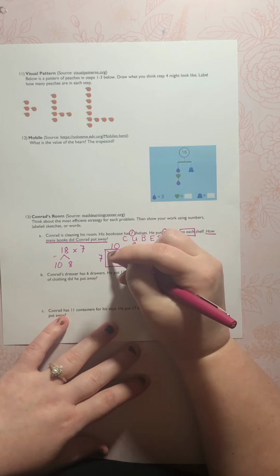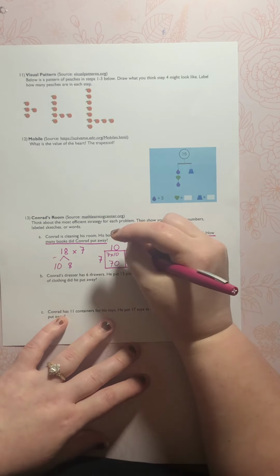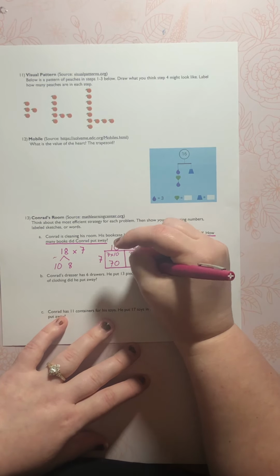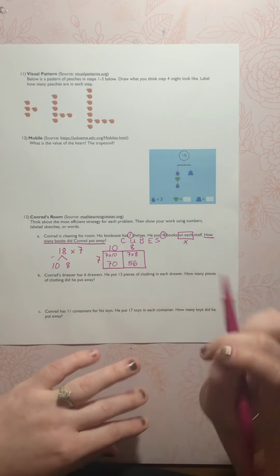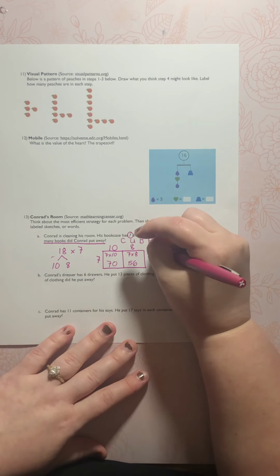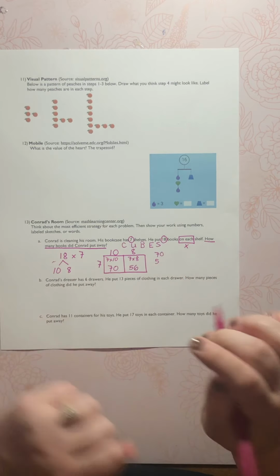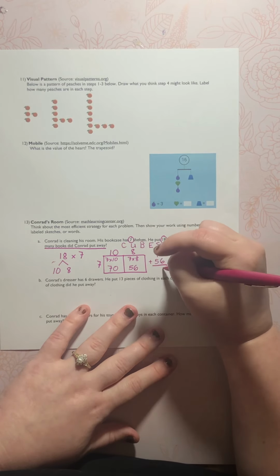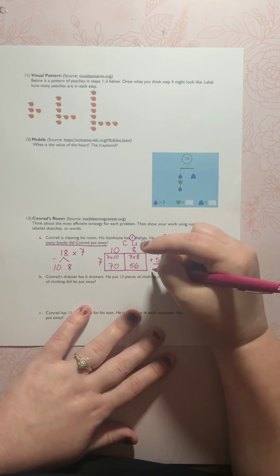So we're going to take my 7 times 10, and that gives us 70. Then I'm going to do 7 times 8, and that gives me 56. Now my final step, I can't just leave it at 70 and 56. I have to add them together, because just like we separated that 18, now we have to put it back together. So 70 plus 56, 6 plus 0 is 6, 7 plus 5 is 12.